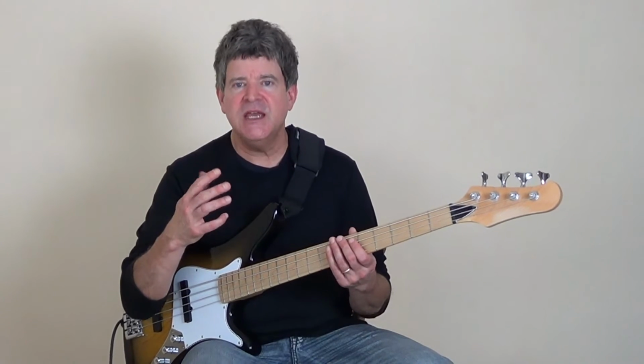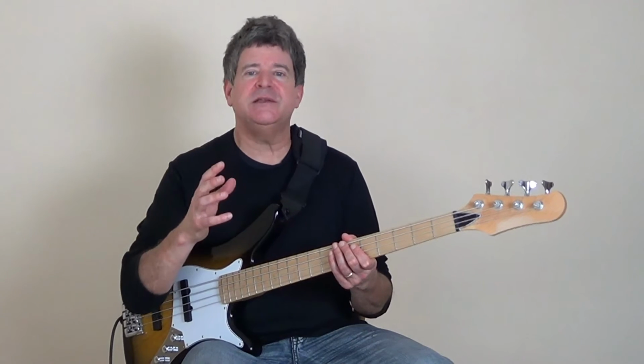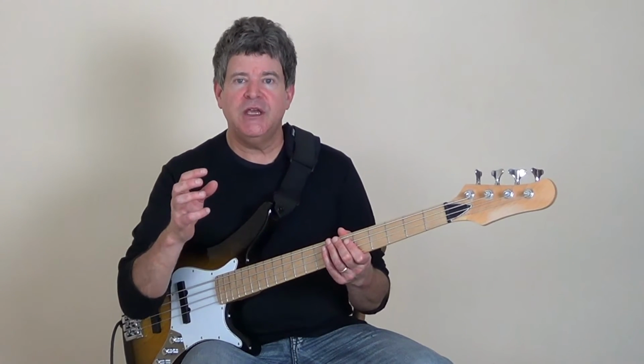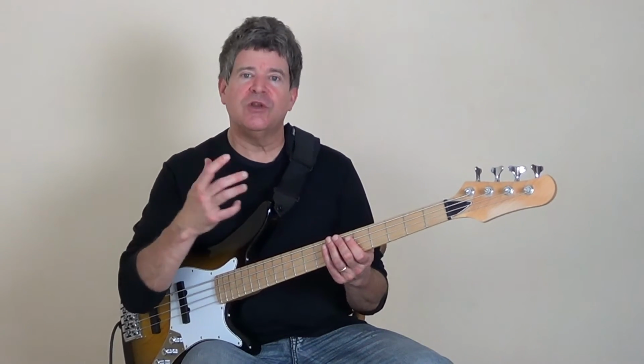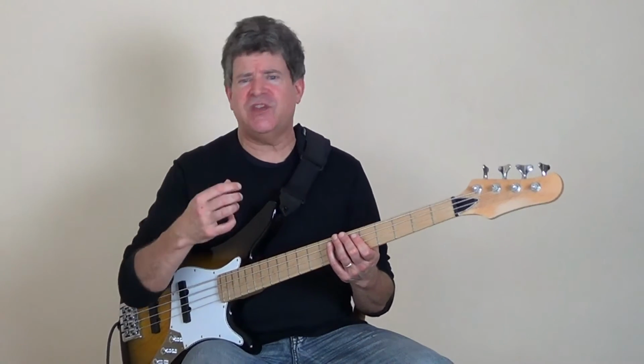For instance, in pop and rock generically, you're more likely to hear a major 6 chord. In jazz, you're more likely to hear a major 7th chord, although those are generic examples.